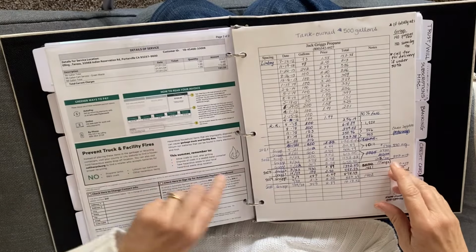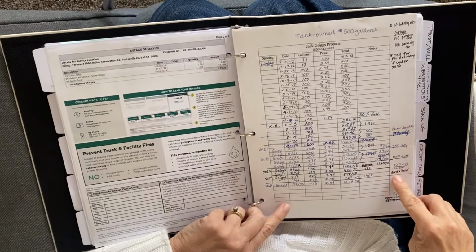I have my own little sheet for propane because they don't give us a bill, and so I write down what we ordered, what the cost was, and then that way I can keep the average of each year and know what the average per month is that I need to put aside. Make sure you're including pest control, your electric bill, gas bill, internet, all of that good stuff.